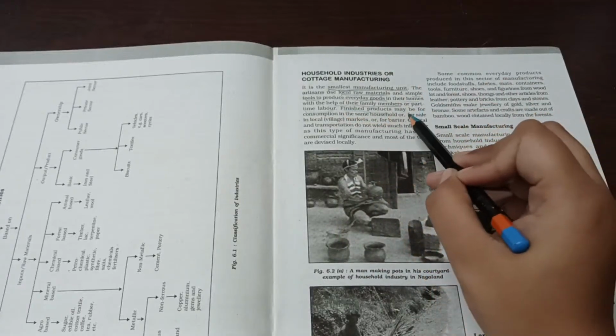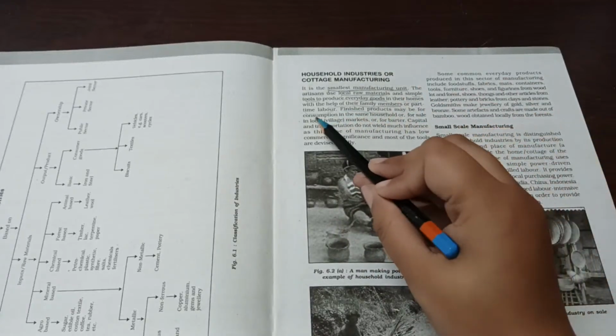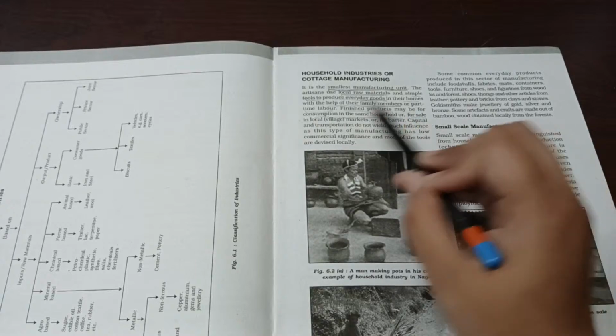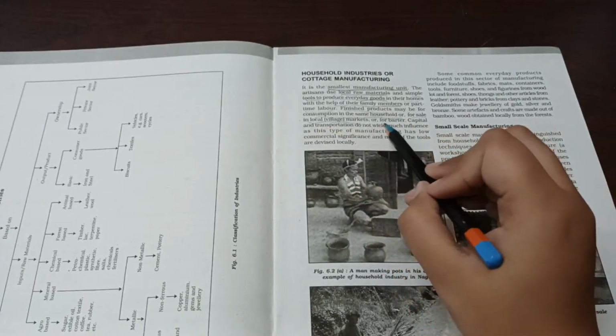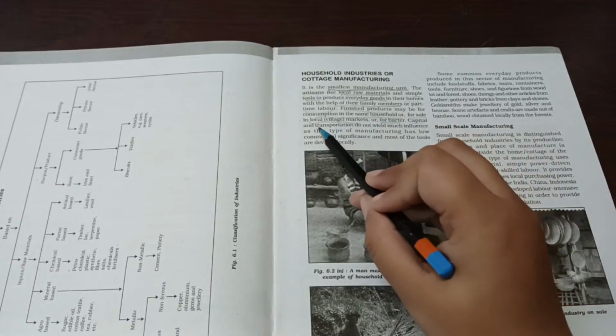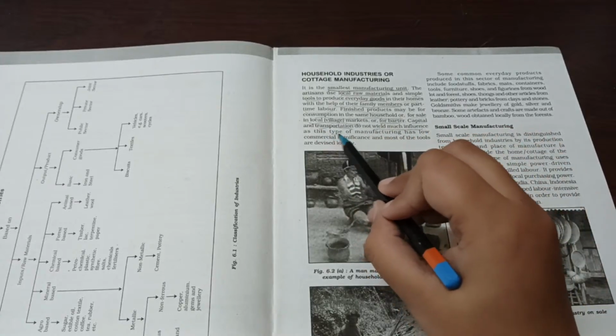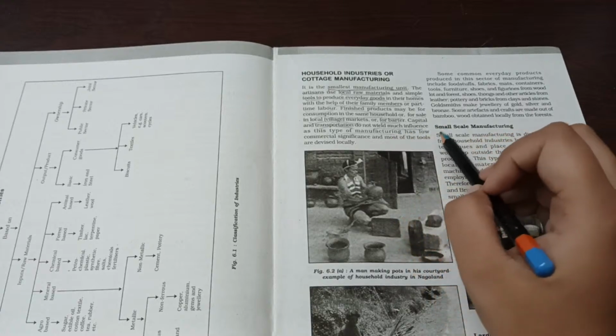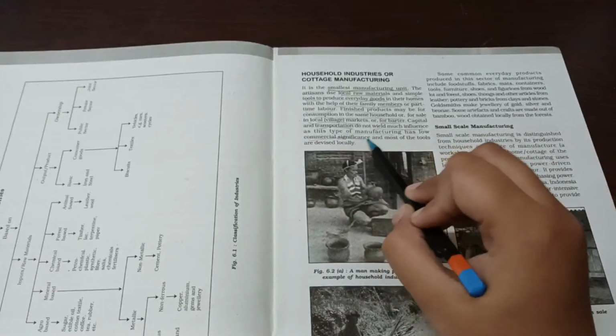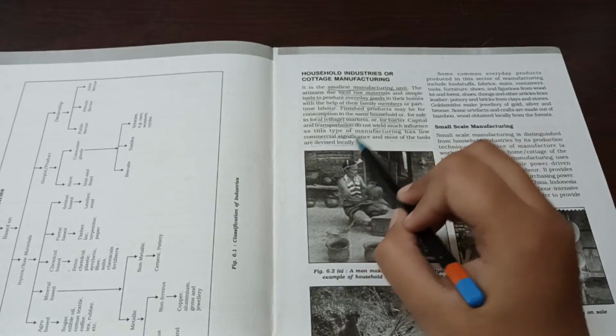Finished products may be for consumption in the same household or for sale in local village markets or for barter. Capital and transportation do not wield much influence as this type of manufacturing has low commercial significance and most of the tools are devised locally.